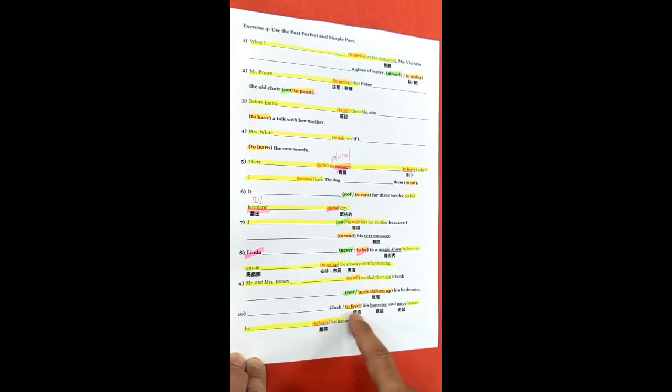Number 10, to feed. Feed, fed, fed. To leave. Leave, left, left. Had Jack fed his hamster and mice before he left his house?